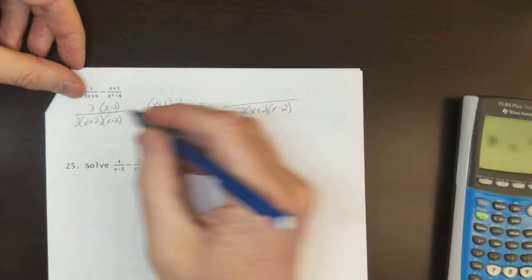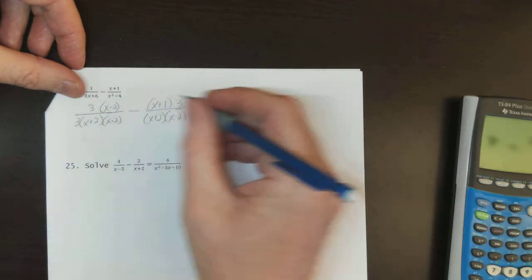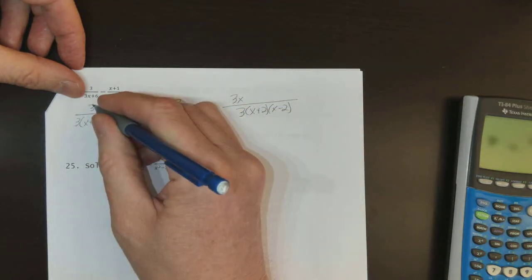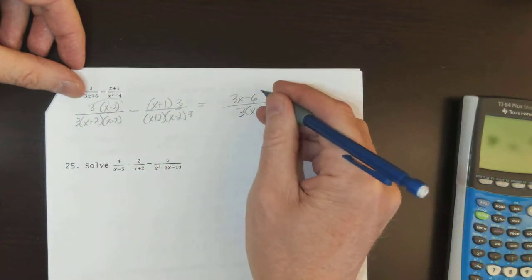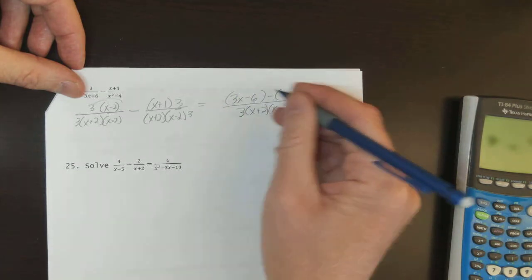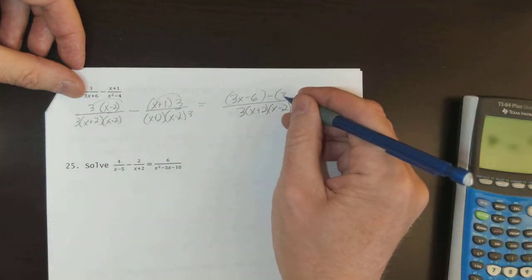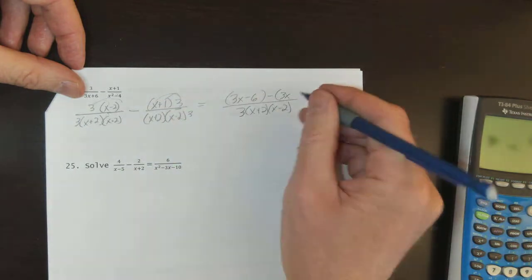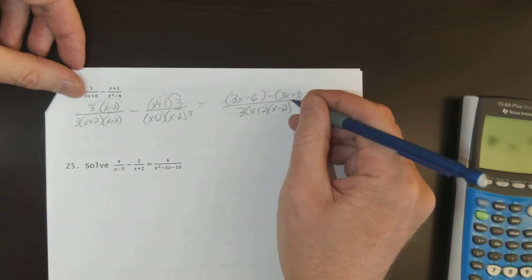And what's this first one? Let's distribute. 3 times x minus 3 times 2, which is 6, minus 3 times x plus 3 times 1, which is 3.